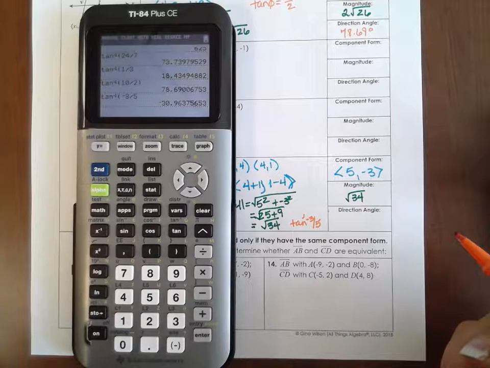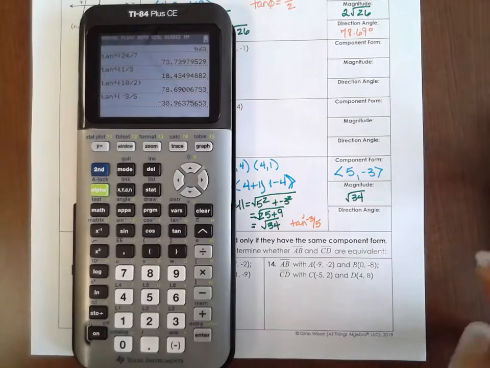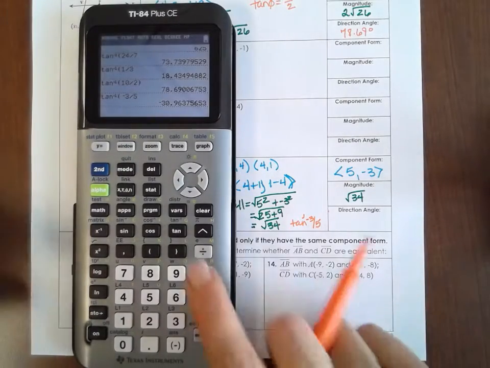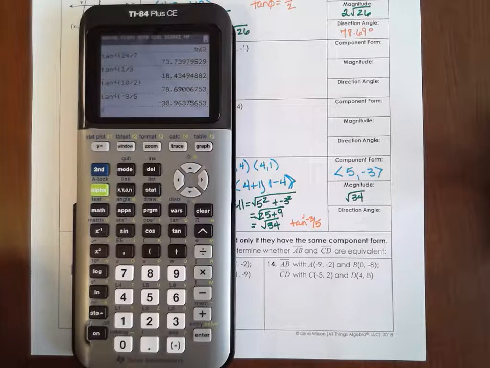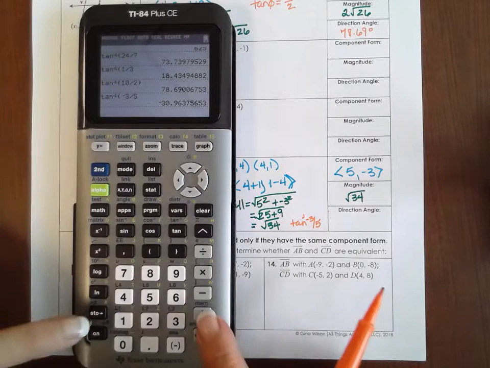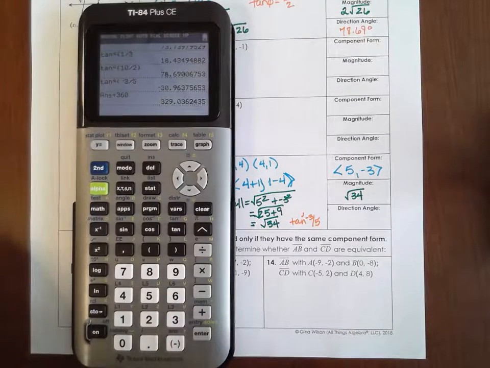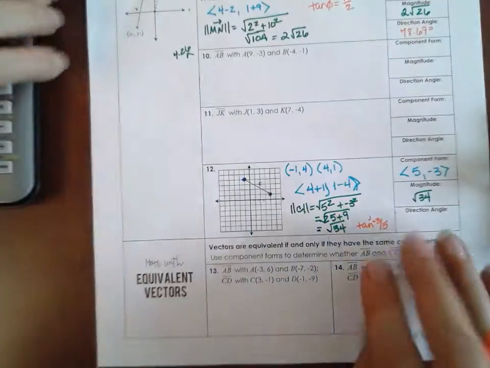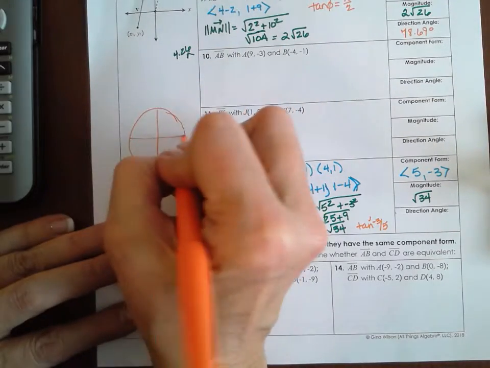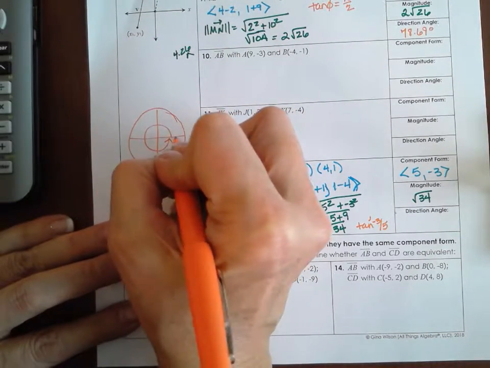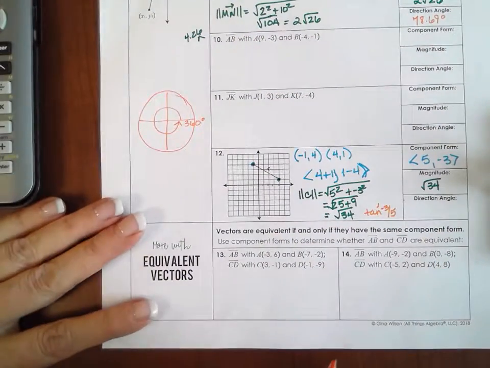Does that sound right when you have a negative angle? It's just like the other direction, but it goes the other way, so it's even bigger. So if we add that to 360, because on your unit circle, from here to here is 360 degrees, correct?